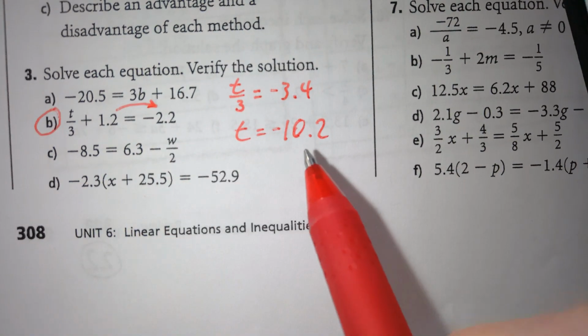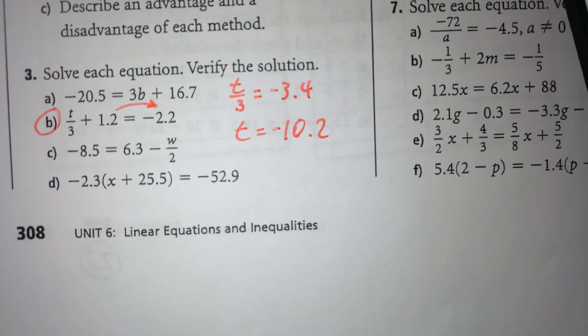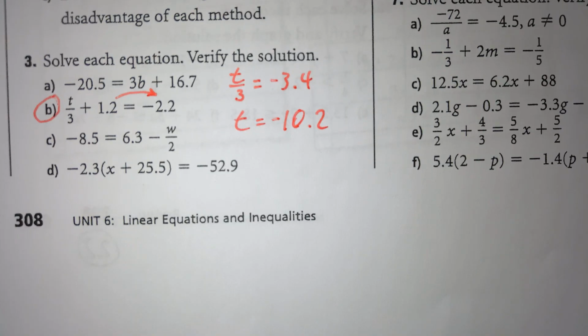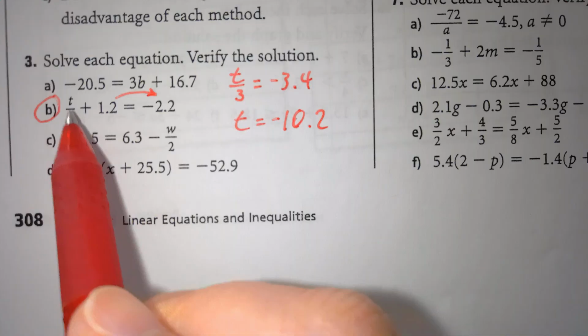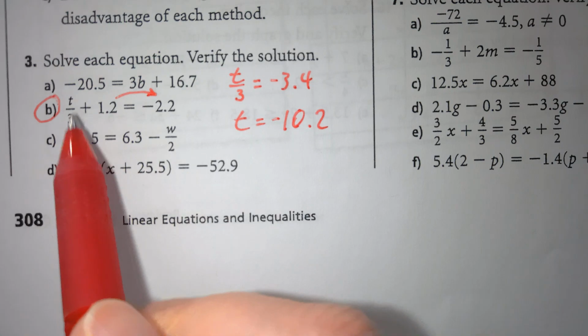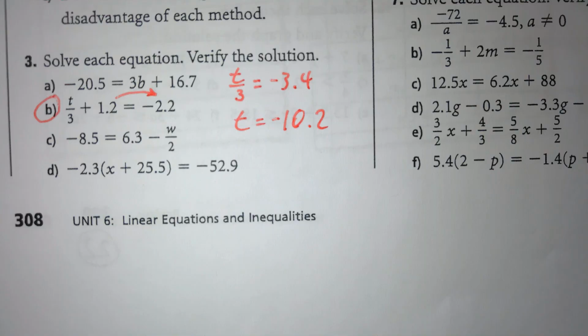Okay. And then, again, let's say I was like Jasmine and I made a silly mistake. How can I catch my mistake before I click submit on the test? Yep. Replace the variable with the number. Right. So you can always check your answer. Put this back into the original question. So negative 10.2 divided by 3 plus 1.2, and I should get negative 2.2. If I don't, I know I made a mistake.